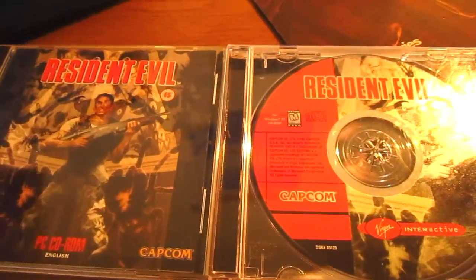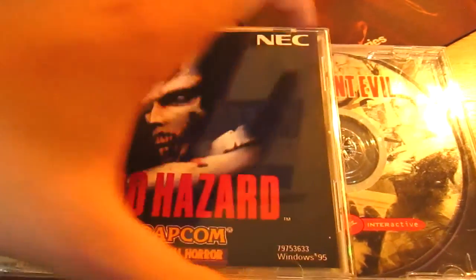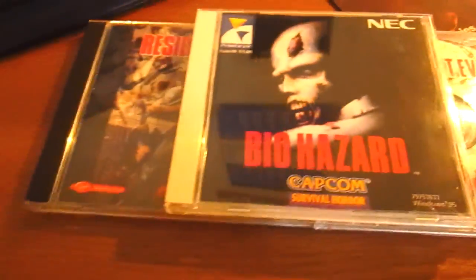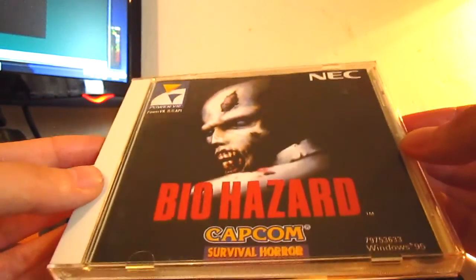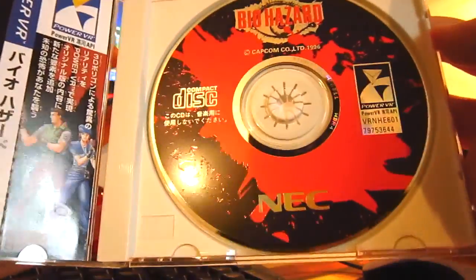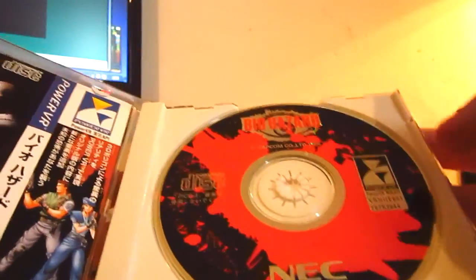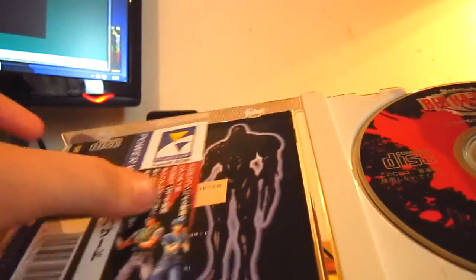Alright, and now let's have a look inside the BioHazard case. It looks like this, guys. Here's the back. It's completely in Japanese. I have it running right now in the background. Let's have a look inside. This is the disc. You just put it into your PC.